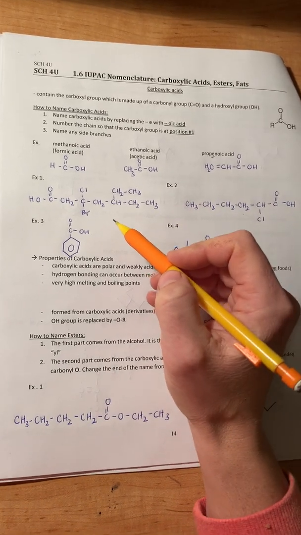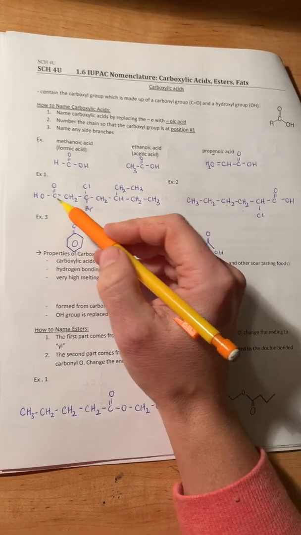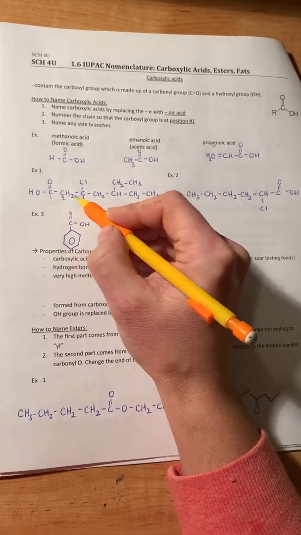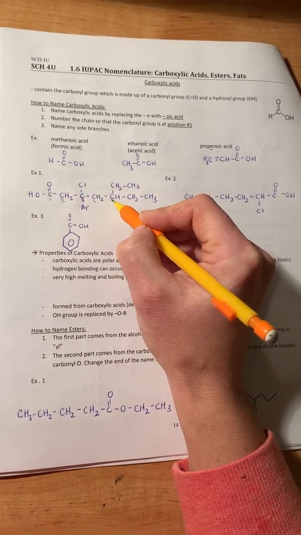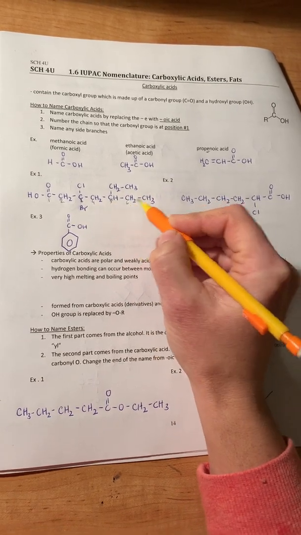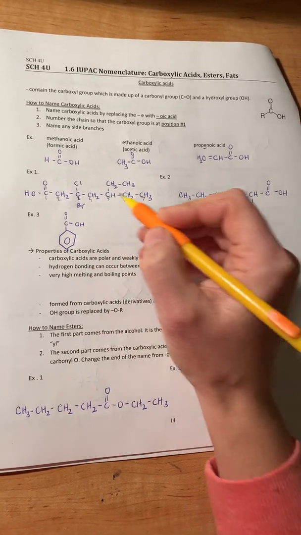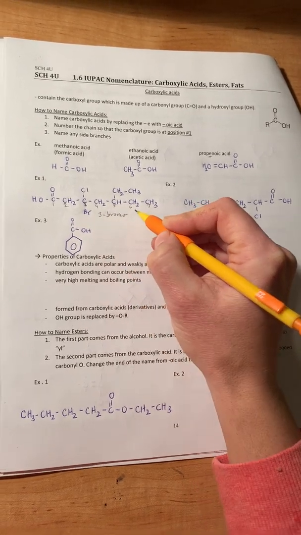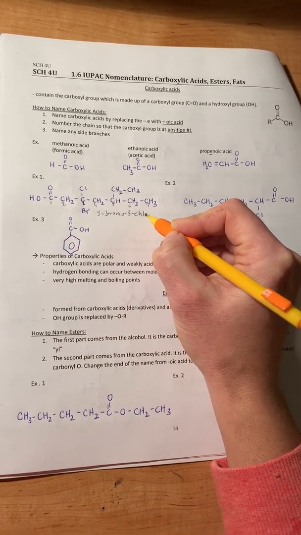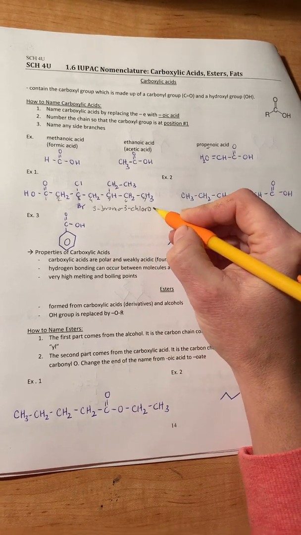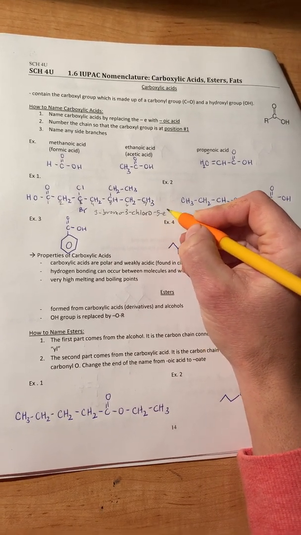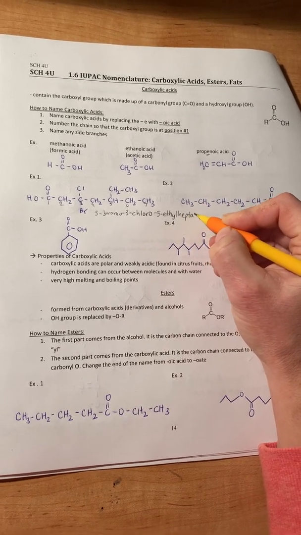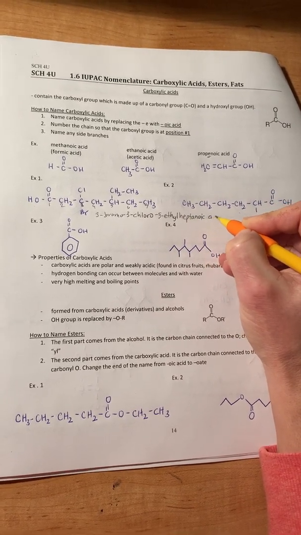So now in this compound here, we'll notice that we have the C double bond O, OH. This automatically becomes carbon number 1. So we can number our carbon chain as per usual and name our compound 3-bromo, 3-chloro, 5-ethyl, heptanoic, space, acid.